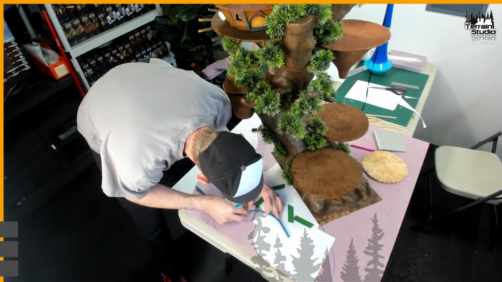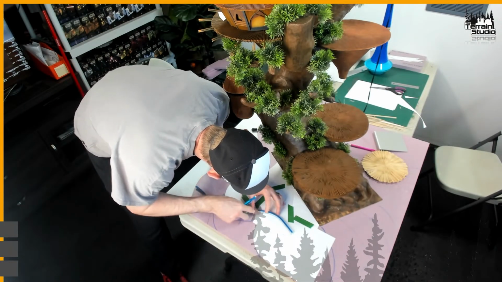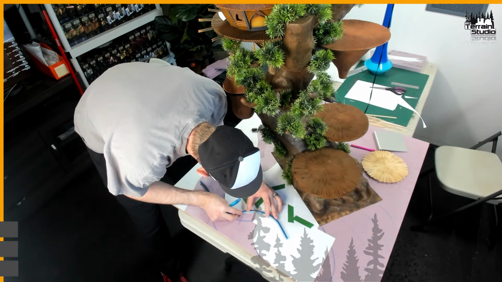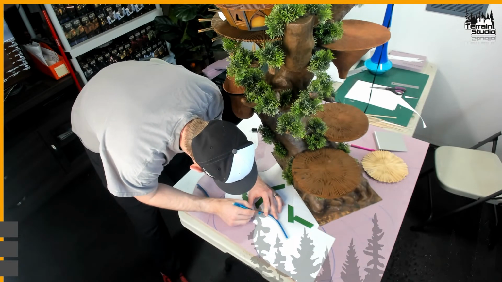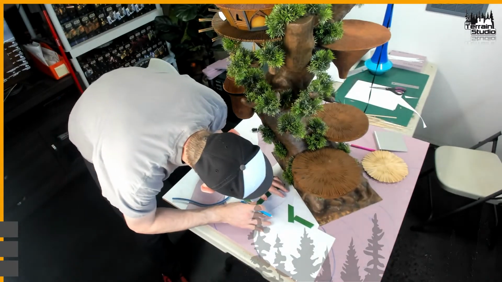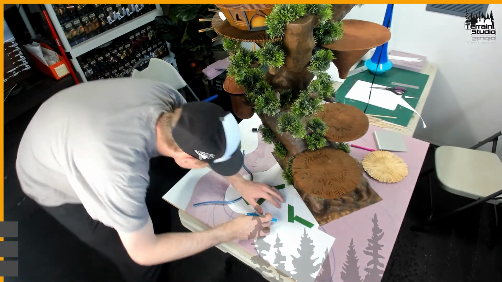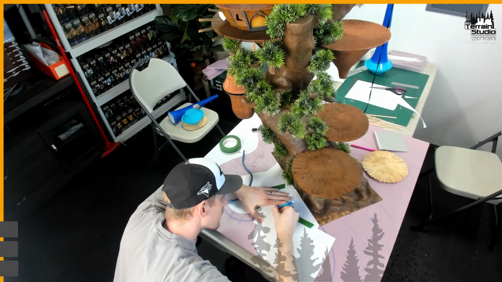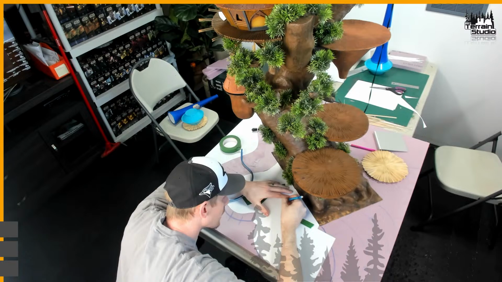And to do that, we just need to follow the curvature of our template. Kind of look something like that. Okay. And the other thing we're going to do is draw in this line. I'm just going to trace the line using the other template.